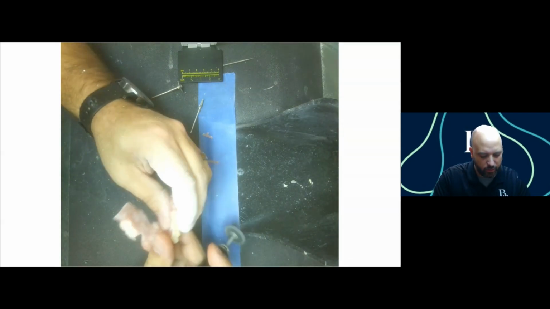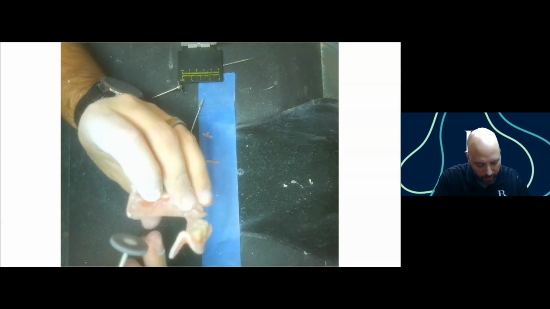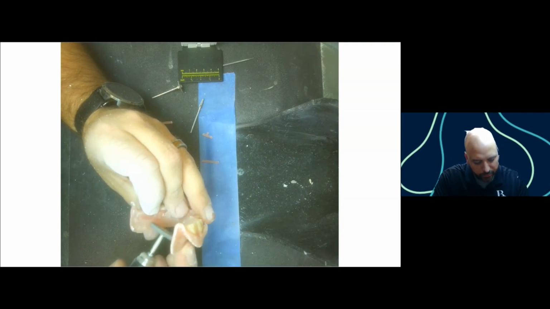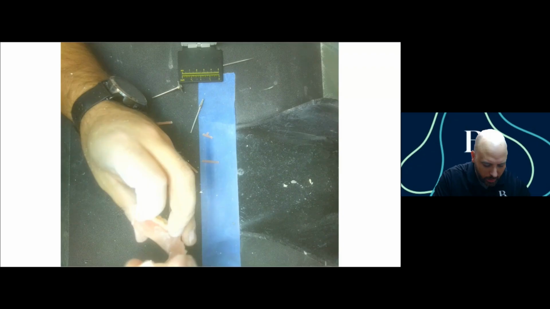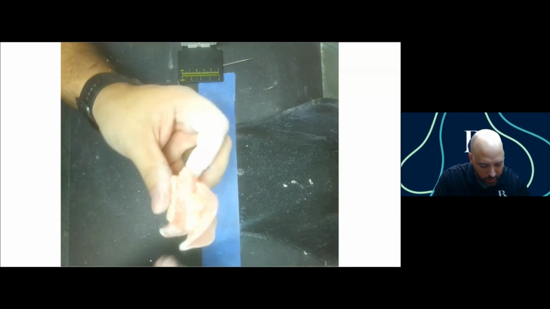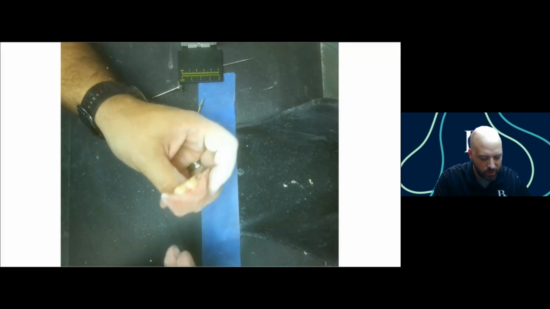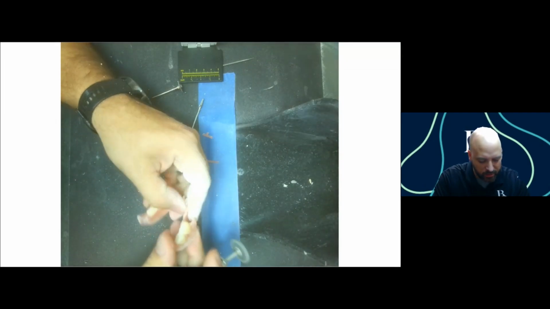And now I'm just kind of going around it, looking for any areas where I didn't get these quite finished off enough. Doing the field test, making sure that I don't have any indentations or scratches or anything like that in the surface.